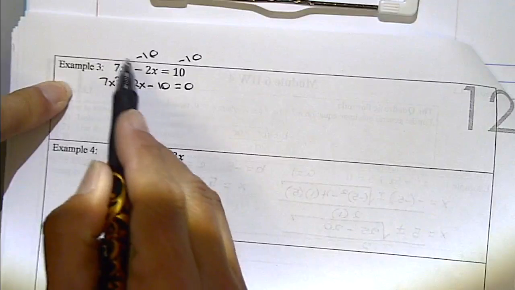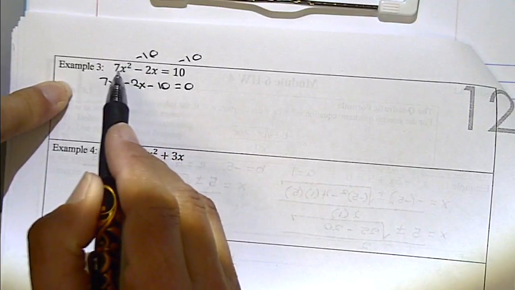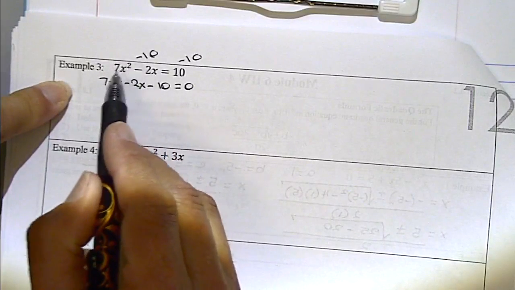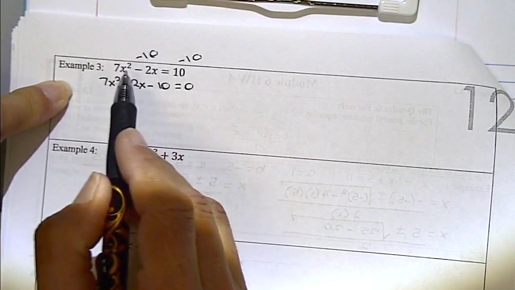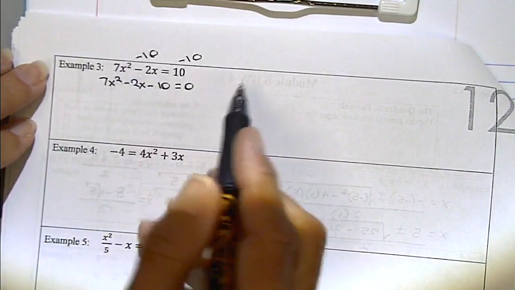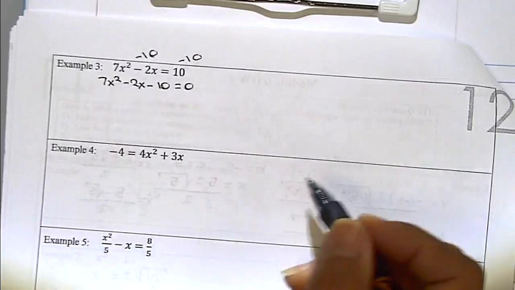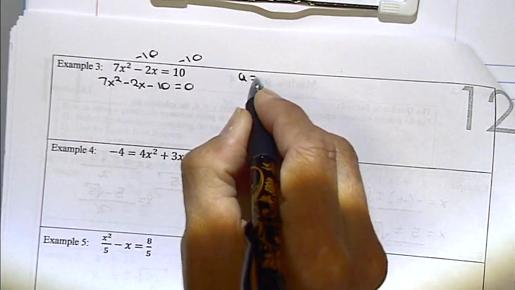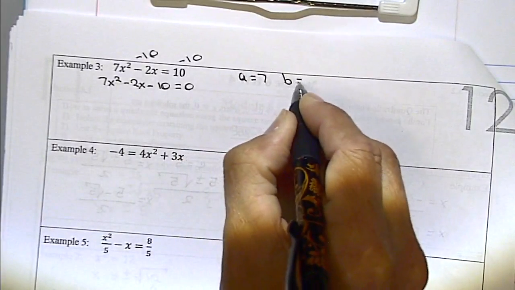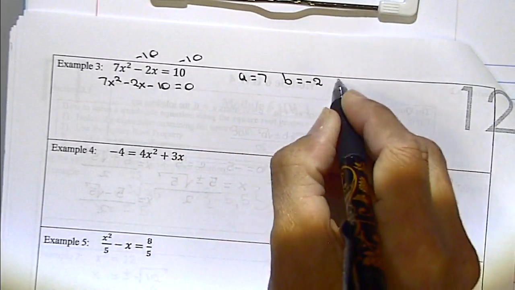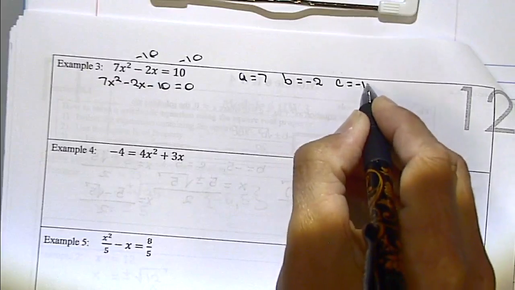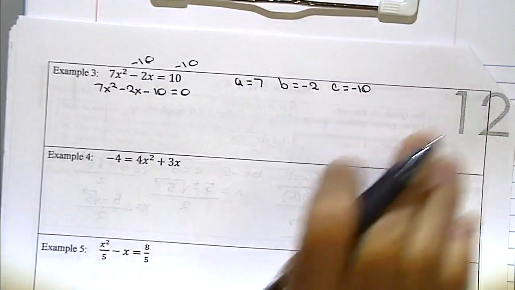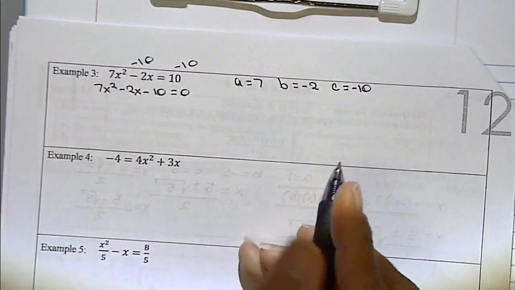Because I want to go over here to where my highest exponent is, my x squared. I want to keep that on the side that's not 0. I want everything to go to that side. Now I have the quadratic, and I can say a is equal to 7, b is equal to a negative 2, and c is equal to a negative 10. If you wrote it down, did you get the negatives? Make sure you do, okay?